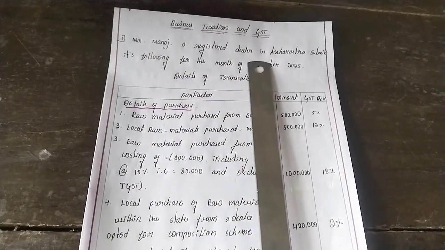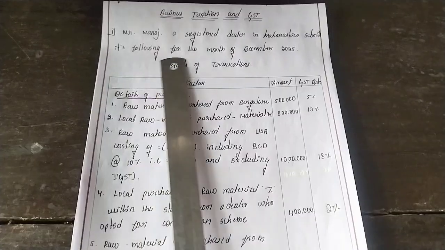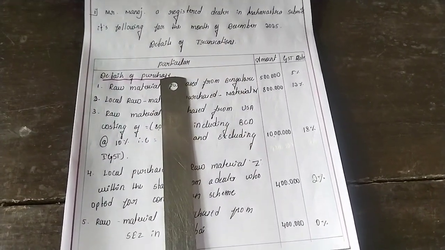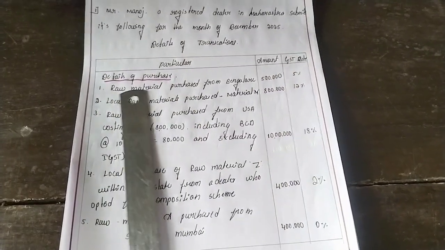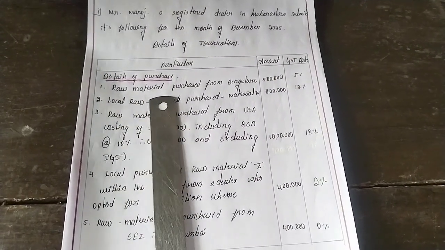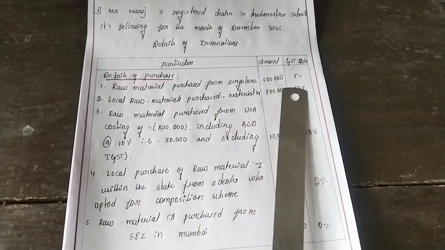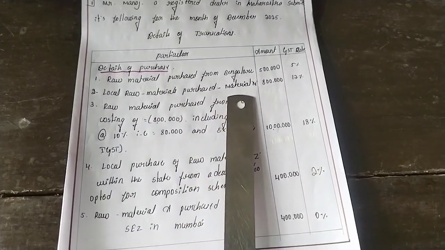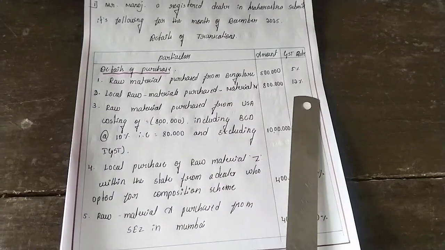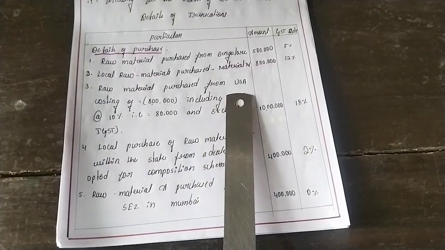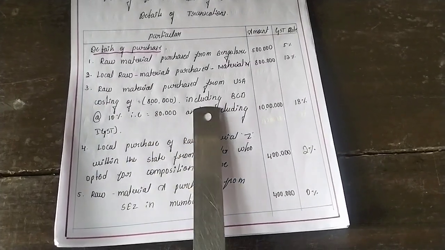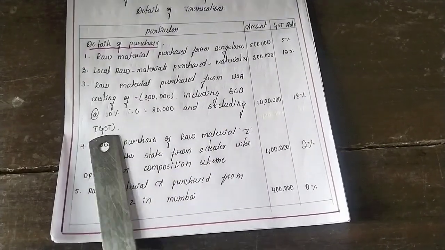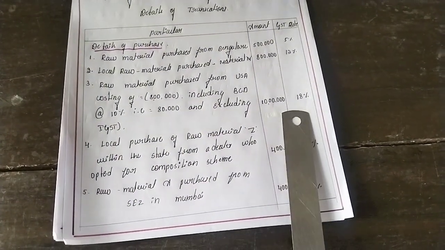Mr. Manoj, a registered dealer in Maharashtra, submits the following details of transactions for the month of December 2025. Details of purchase: Raw material purchased from Bangalore, 5 lakh, GST rate is 5%. Local raw material M purchased, 8 lakh, 12%. Raw material purchased from USA costing 8 lakh including BCD at 10%, that is 80,000, and excluding IGST, that is 10 lakh, at 18%.